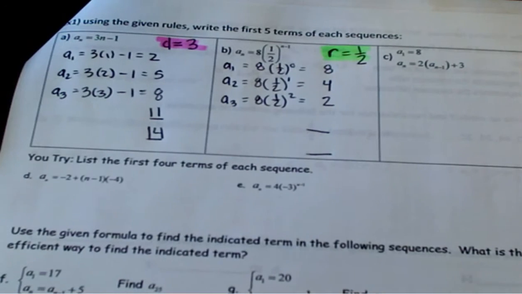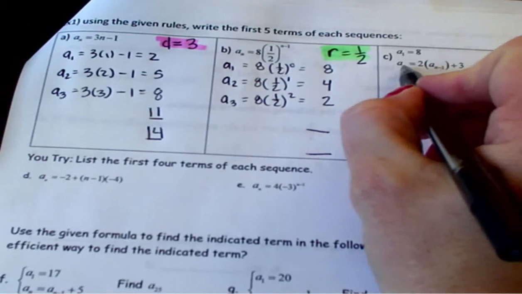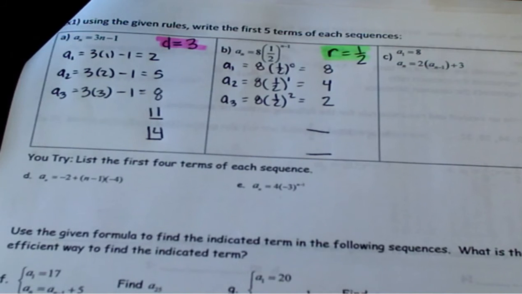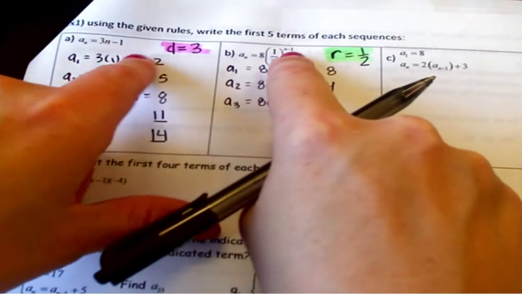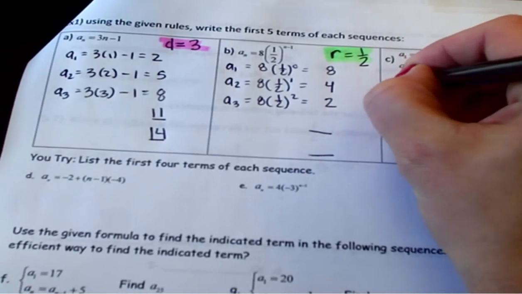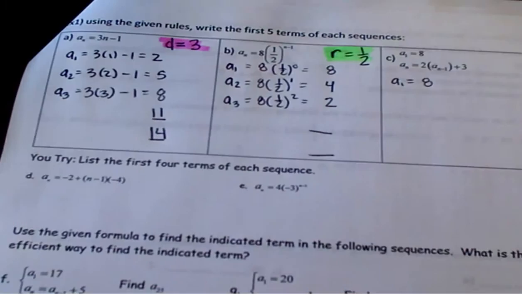Okay, now the last one, oh, that's different. That's what a recursive formula looks like. Notice how it's relating the previous term to the next term. Notice that the n is a subscript. Here, the n was not a subscript. Okay, so I'm going to start my list with 8.